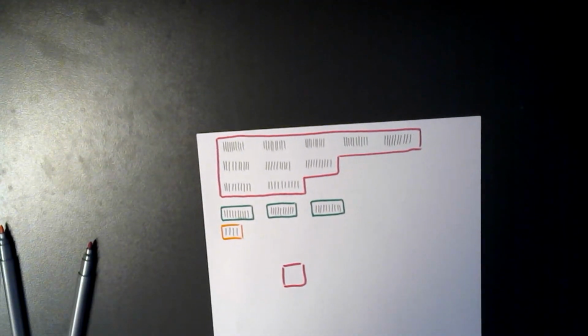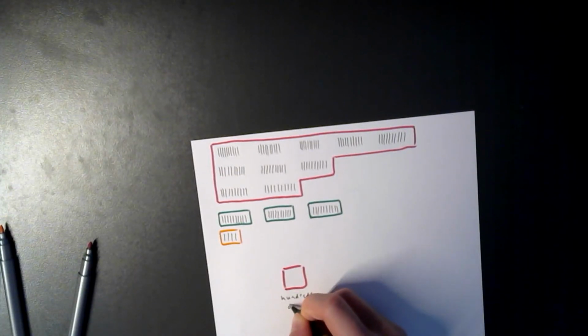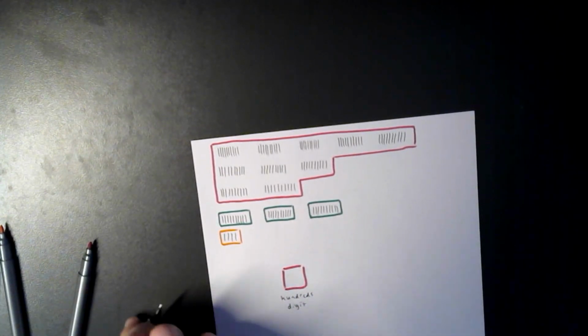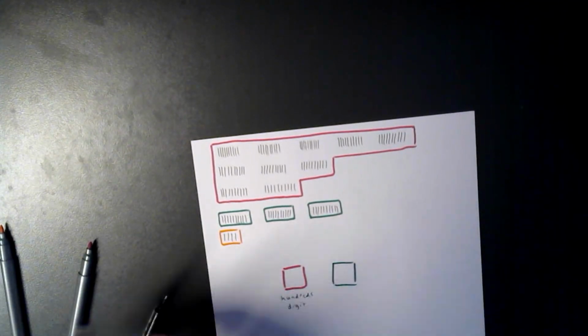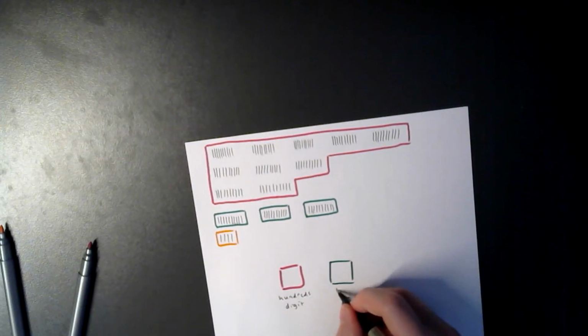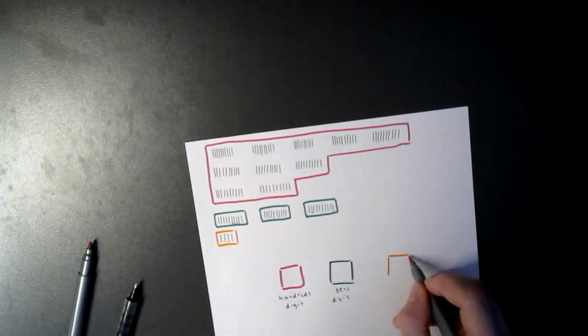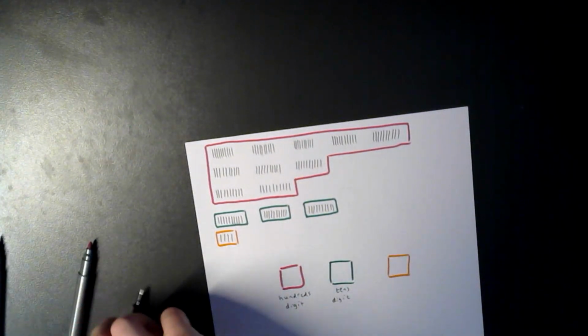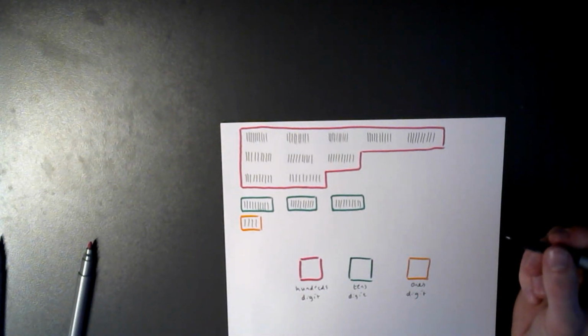So in pink is the hundreds digit. In green is the tens digit. And then in orange is the ones digit. Okay, so let's have a look at this number here.